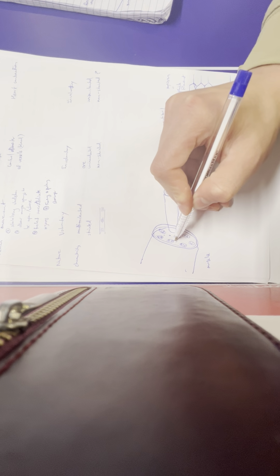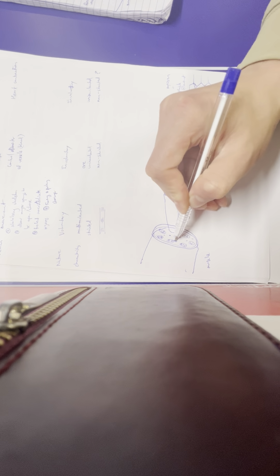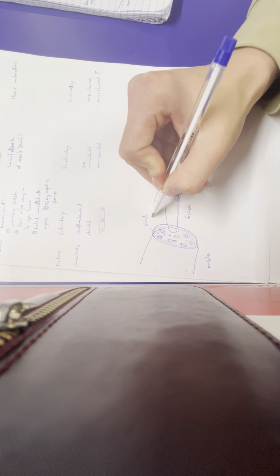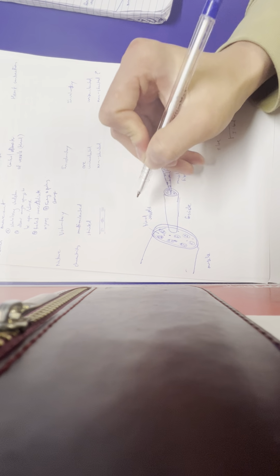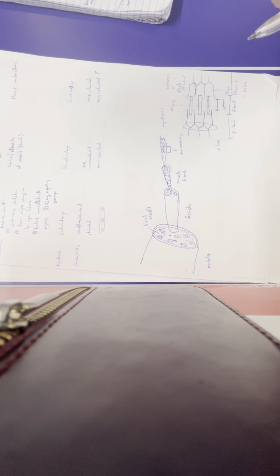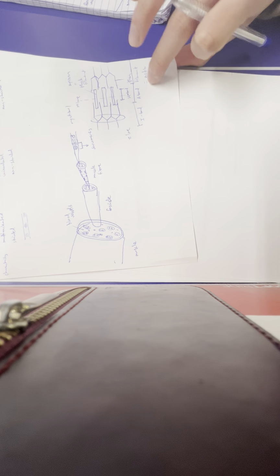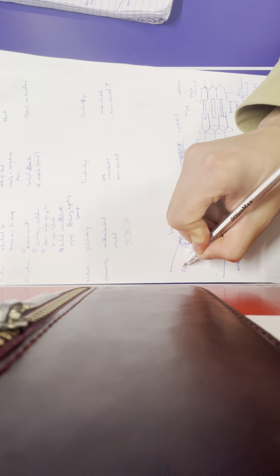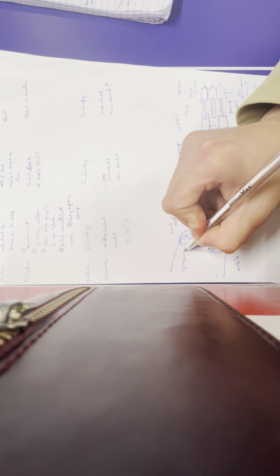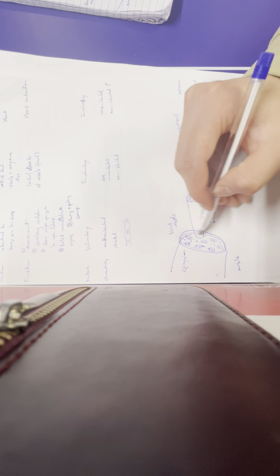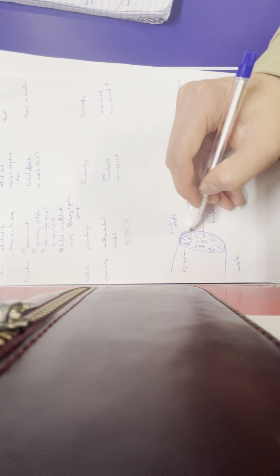But this is the basic structure of muscle, right? So you've got these small dots here, these are actually your blood vessels, right? So muscles are highly vascular. These are your blood vessels. And these are your fascicles, right? The layer outside here is called the epimysium, the outermost layer, the one I was shading right now.